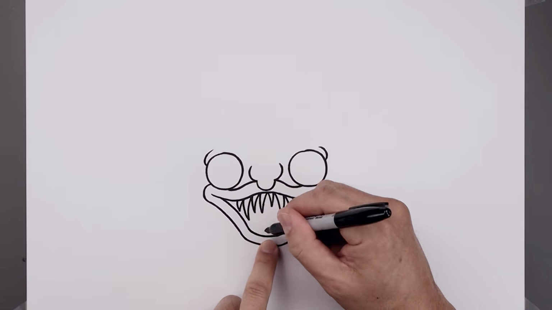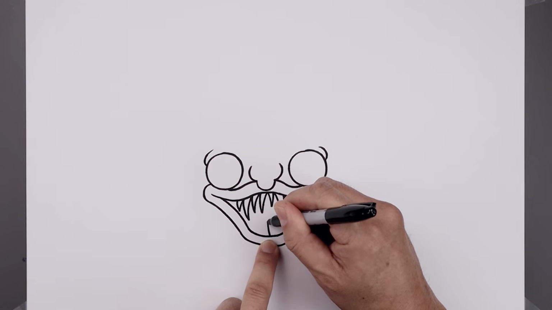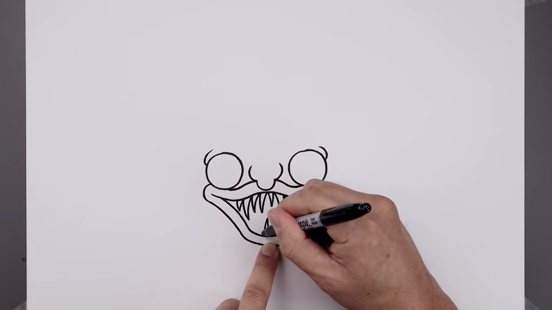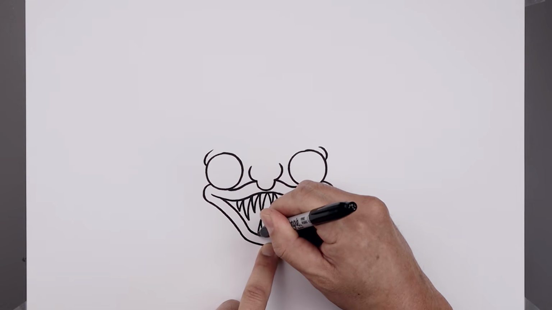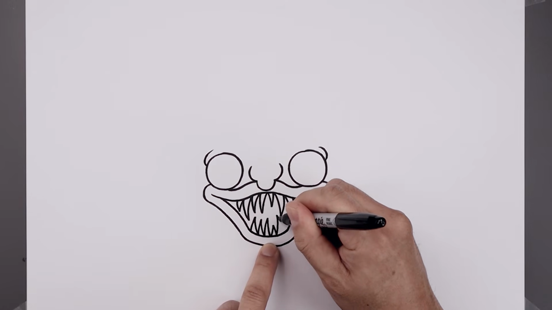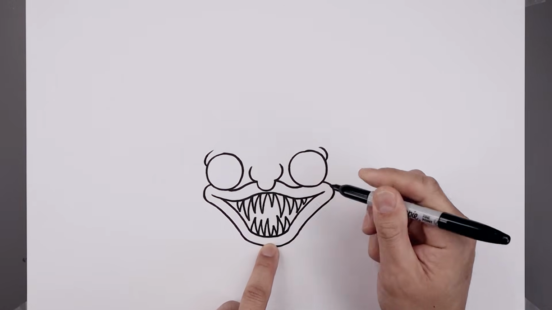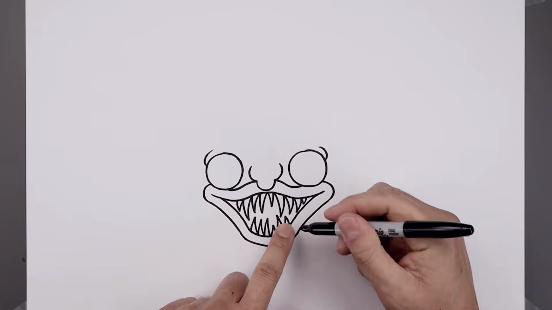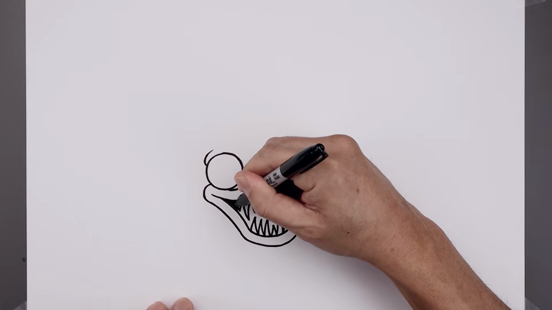Now let's add some teeth along the bottom. Starting right in the center, bend this out and up, and then back down, and then work our way over towards the left, and then the right. Now I'm going to go in and fill the inside of the mouth in black, going around the teeth.